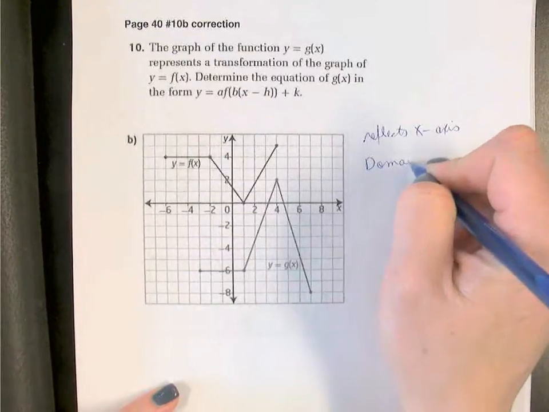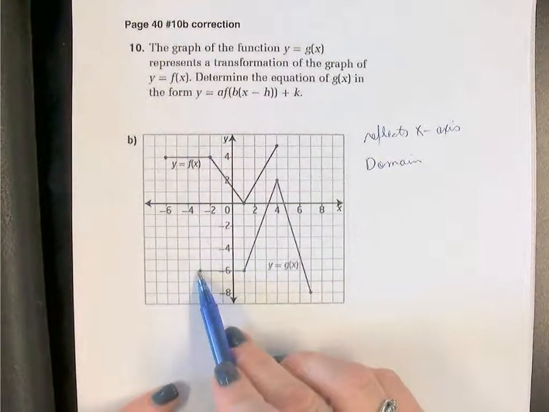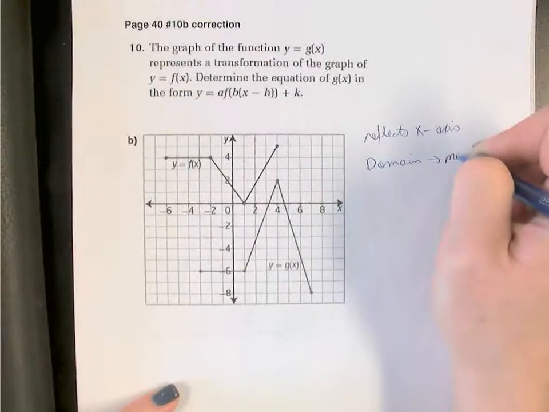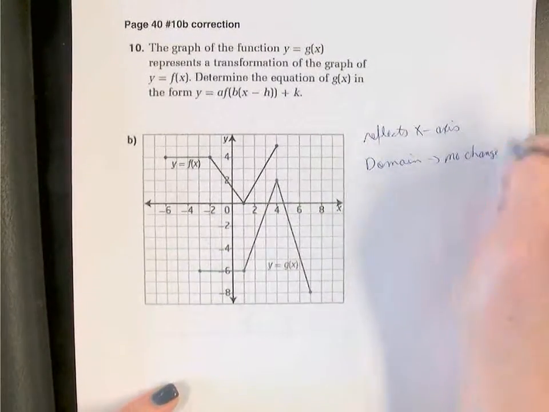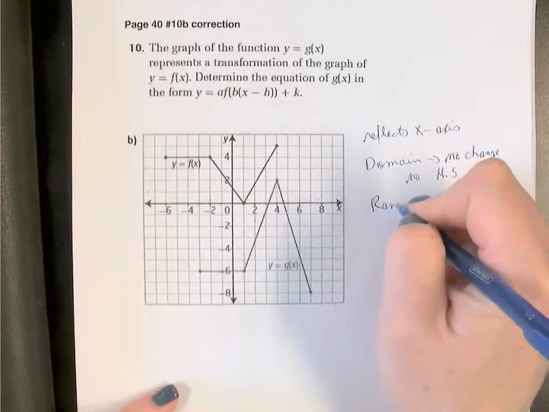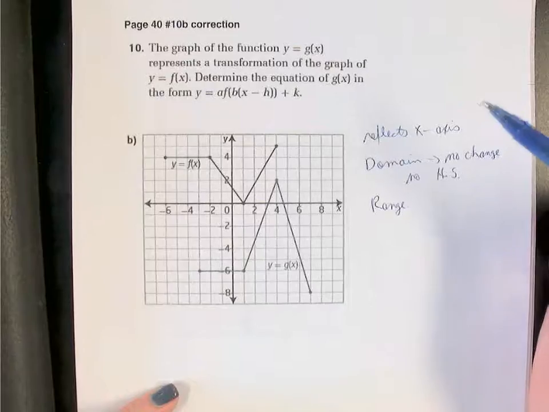So I'll just look at my domain here. And from here, if we take a look, this is from -3 to 7, so it's 10 units. So there was no change, which means there's no horizontal stretch. Let's compare our range. I can see with the range already that there is some kind of change.